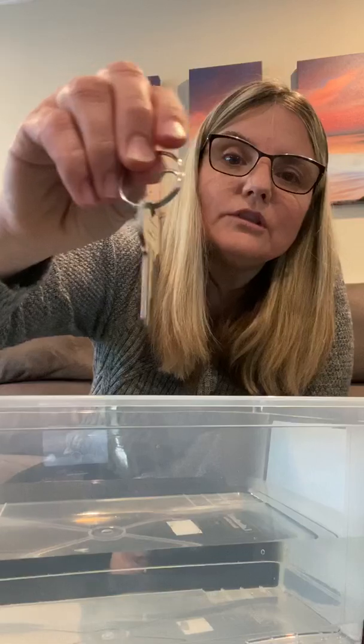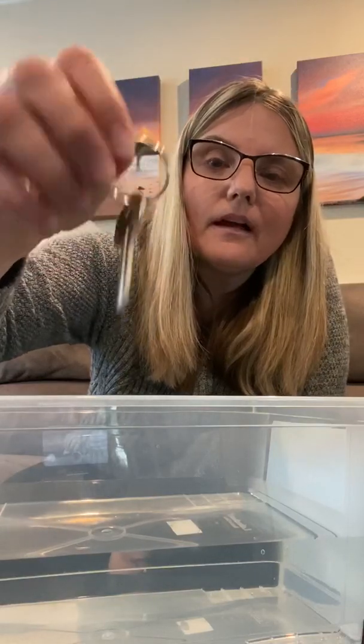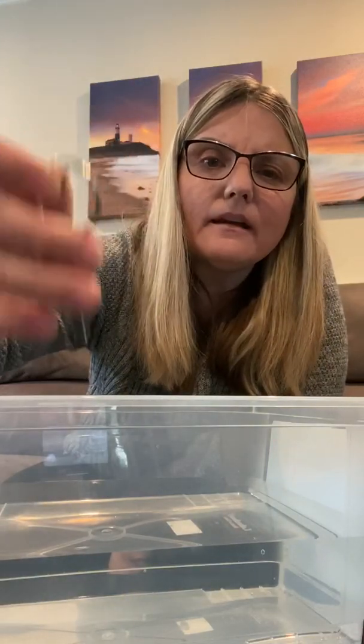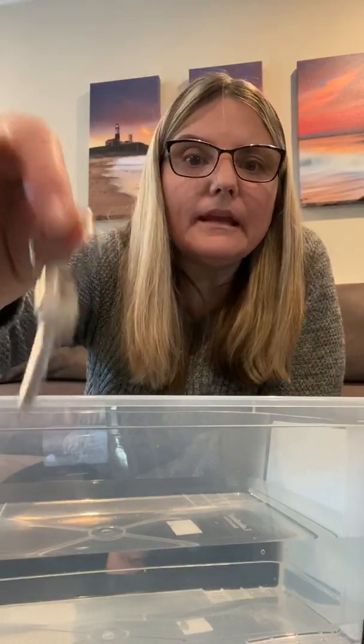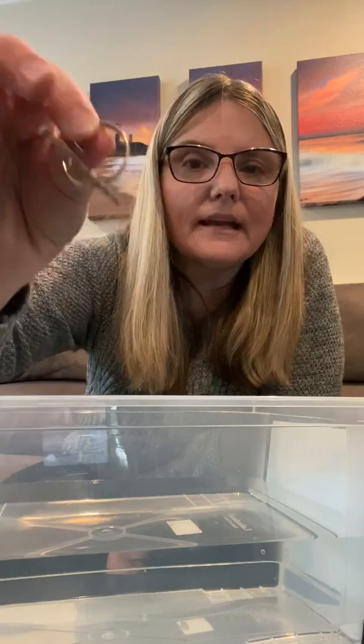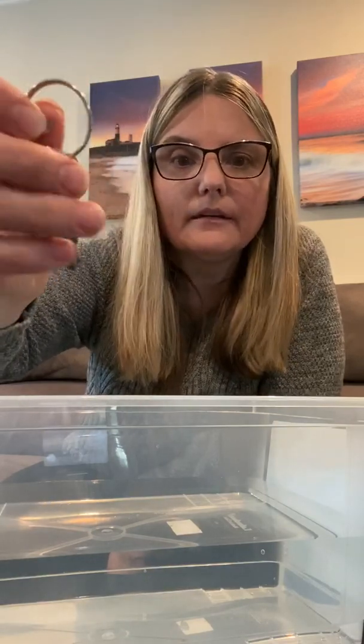All right, moving right along. Ooh, I bet you all know what that is. A key, right? And it's made of metal. I think that might be a little heavier, and I think that also might sink. So I'm going to put that on my sink paper with the turtle.